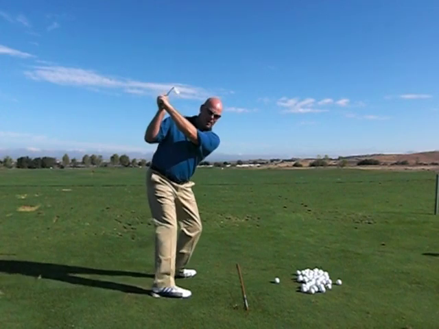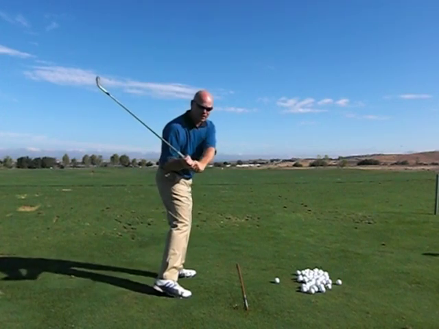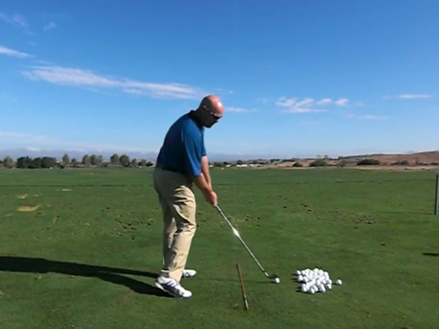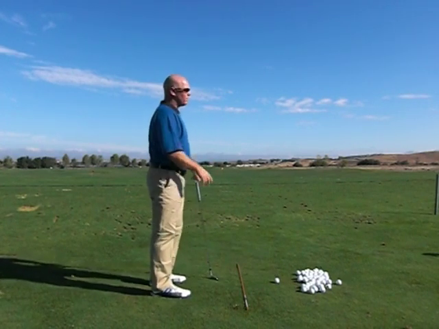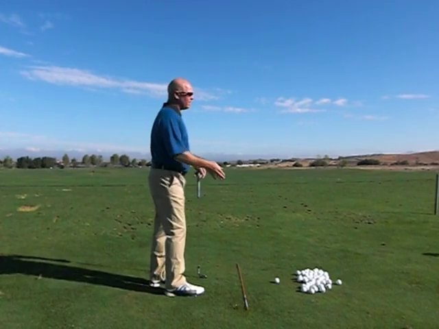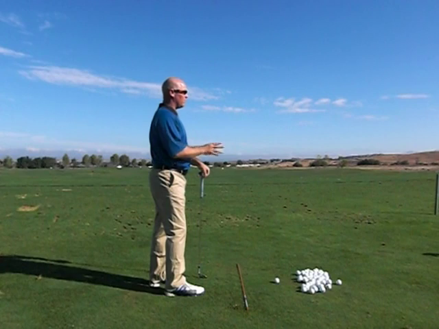If I go to the top and I bump my hips to create that secondary tilt, it helps me get that club back to the inside so it can come down the inclined plane into the golf ball. So, when you want to make a swing that's coming down the inclined plane into the golf ball, you have to make sure that during the downswing you have some degree of secondary tilt.